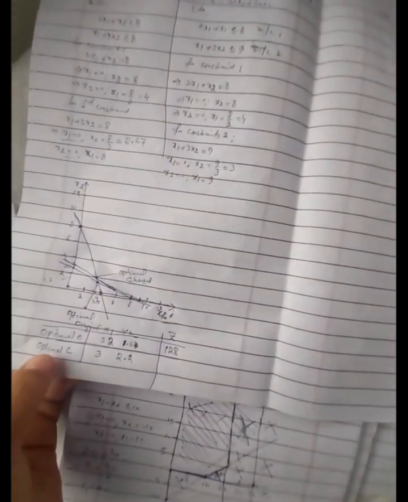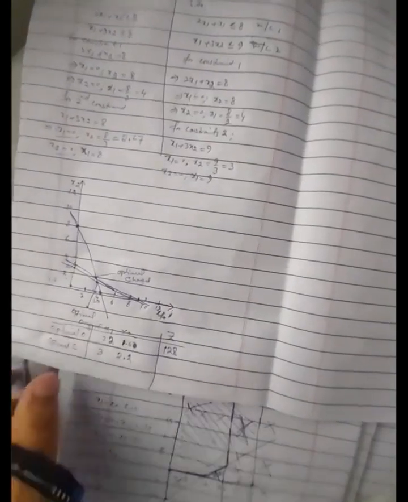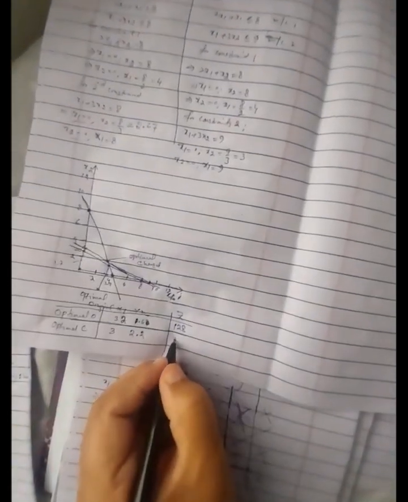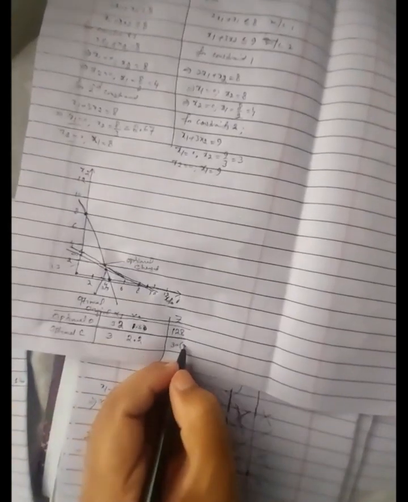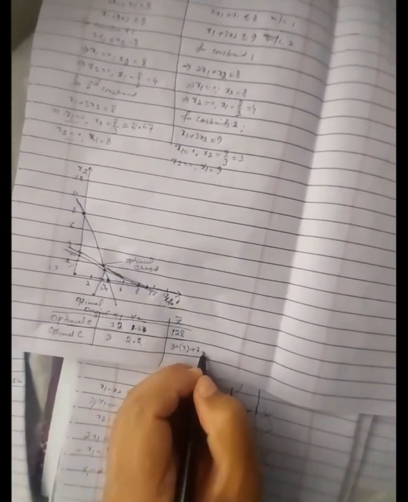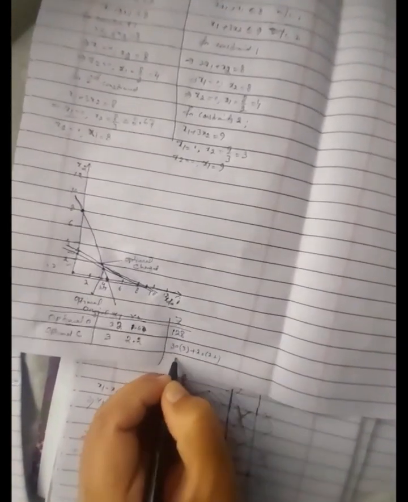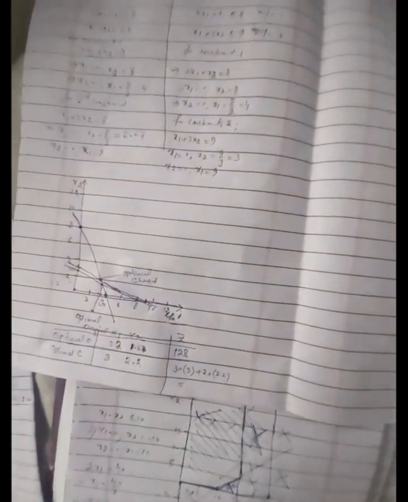And for the optimal C, what we are getting is z is equal to 30 into x1. So how much change are we getting? The graph is not that graduated because I approximated it. So I don't know if I get some.